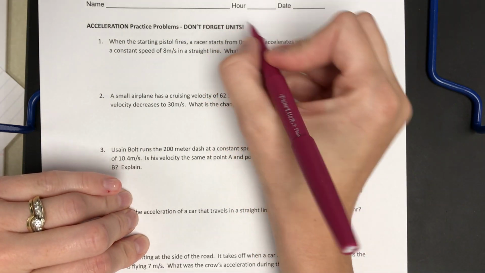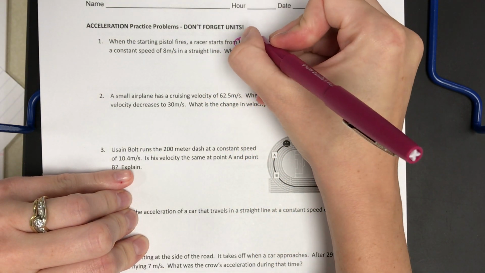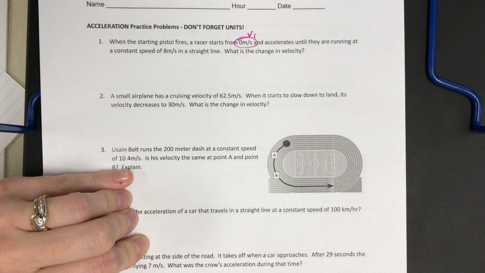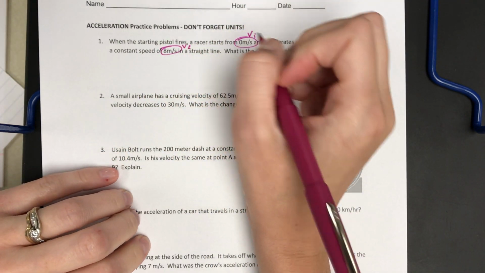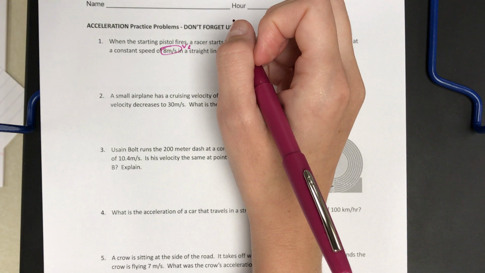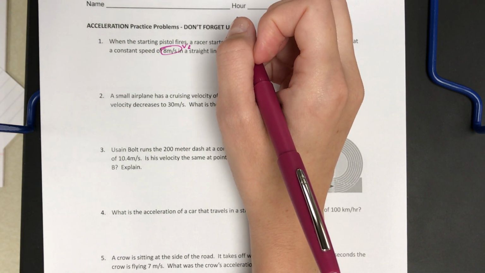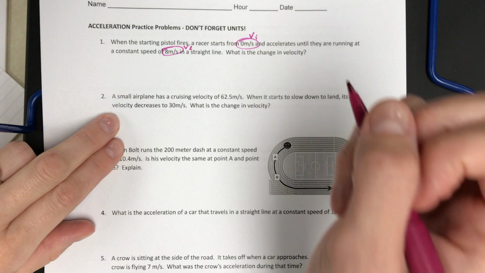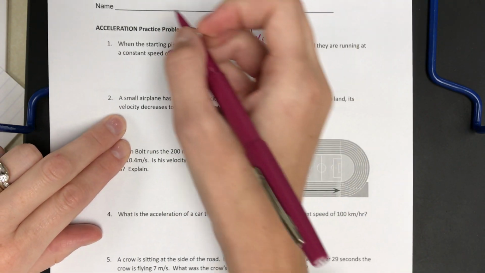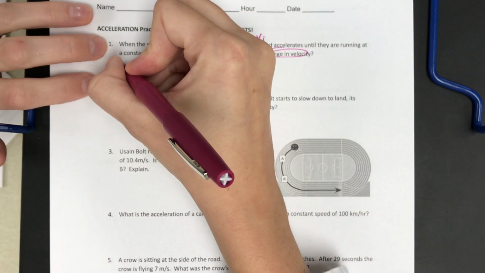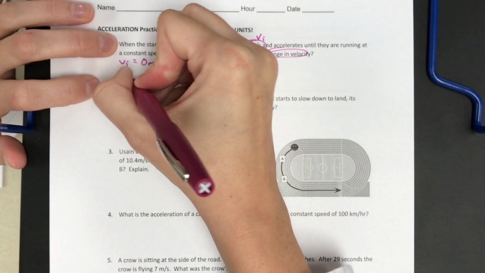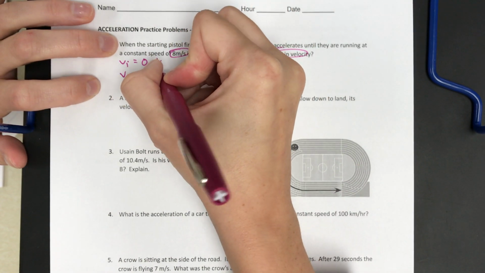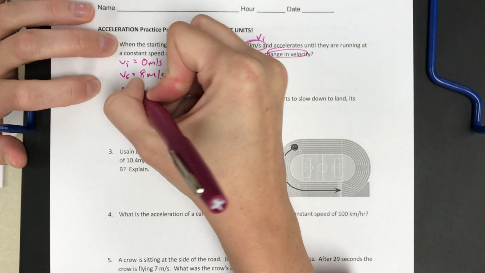We have right here 0 meters per second. That's the initial velocity. And they accelerate until they're running at a constant speed of 8 meters per second. That's going to be the final velocity. So even though this is just a subtraction, I'm still going to go through all the steps of writing out the givens, the equation, and then plugging it in. And they're asking for change in velocity. So initial velocity is 0 meters per second. Final velocity is 8 meters per second. And they want to know change in velocity.